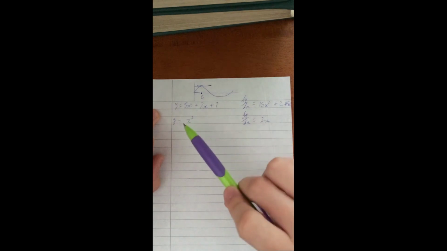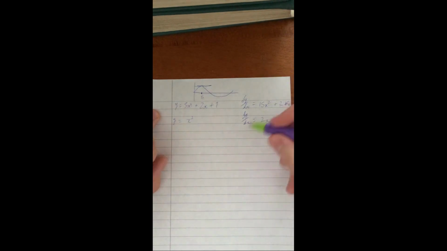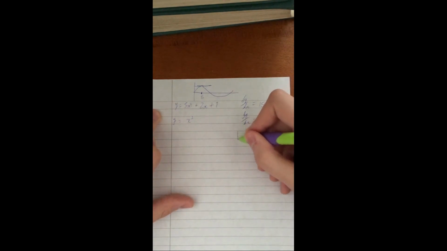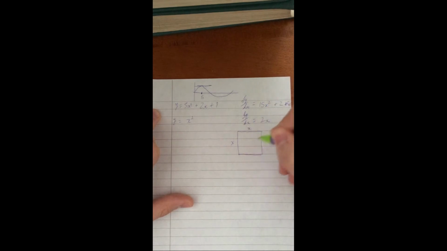Well, let's think of x squared geometrically, hence as a square. So we have a square, and it has side length x. Well, then the area of the square is y, because y equals x squared. The area is x squared, the area is y.